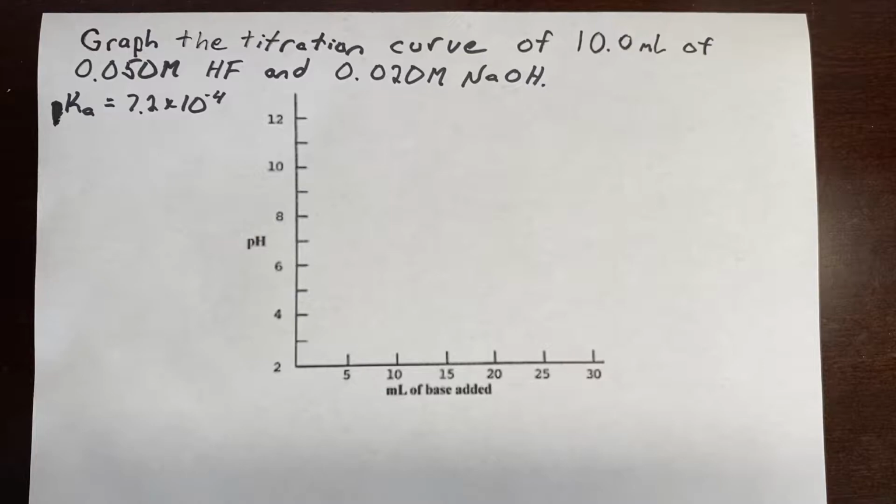I'd like to shout out Mrs. Busen, my great chemistry teacher. She actually gave me this problem.